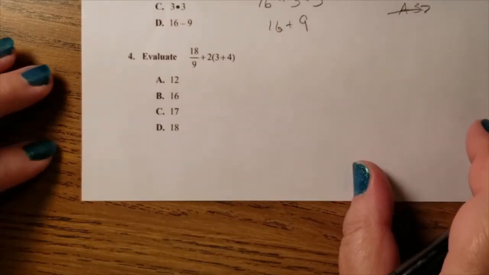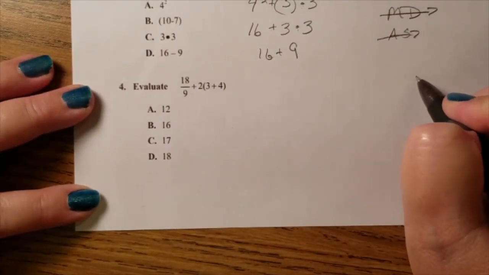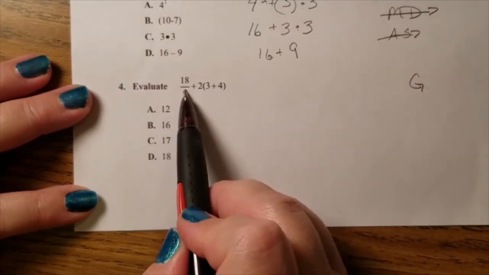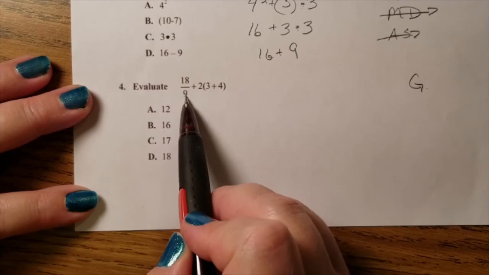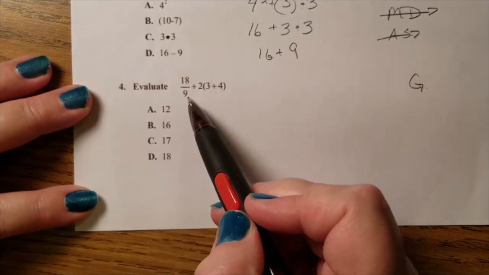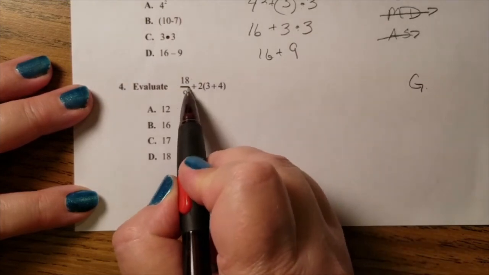Number 4. Again, we're going to follow the GEMDOS. So the first thing is G for groupings. This fraction serves as grouping. It's the top as a grouping and the bottom as a grouping. But right now, there's nothing to do on the top and nothing to do at the bottom. So it is acting strictly as division.